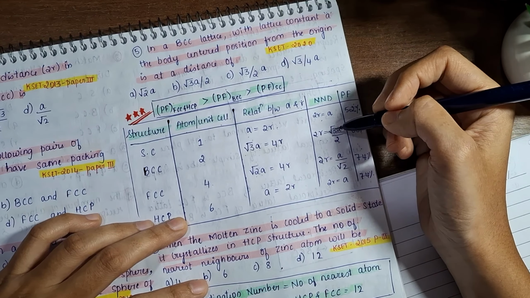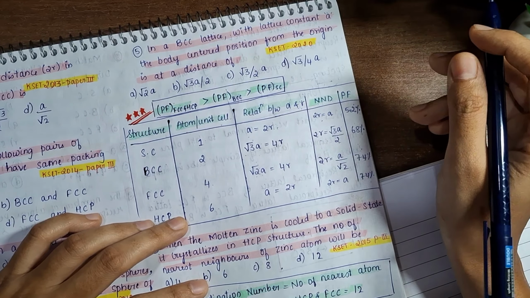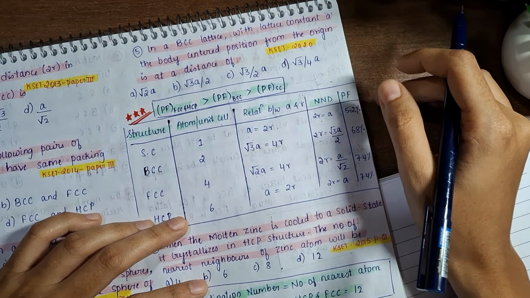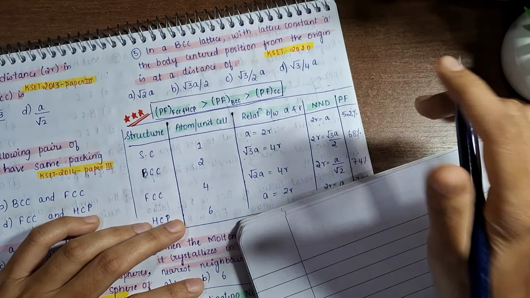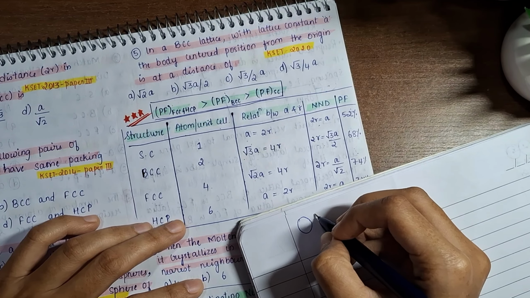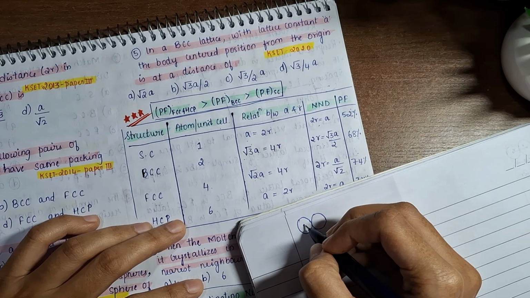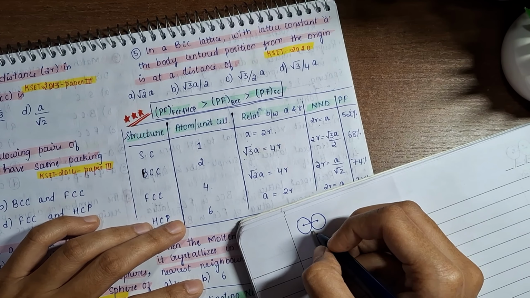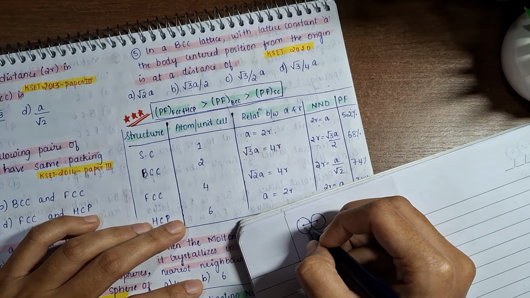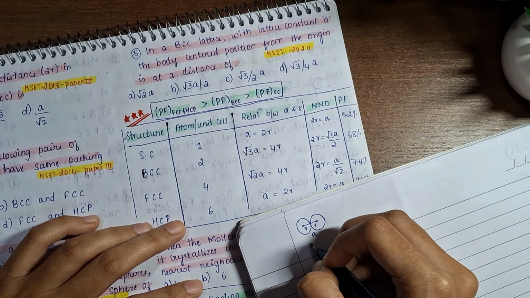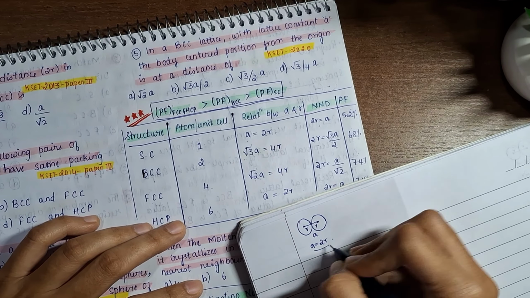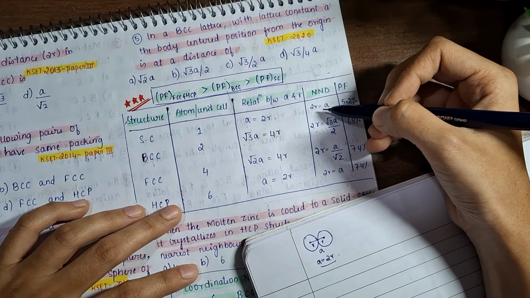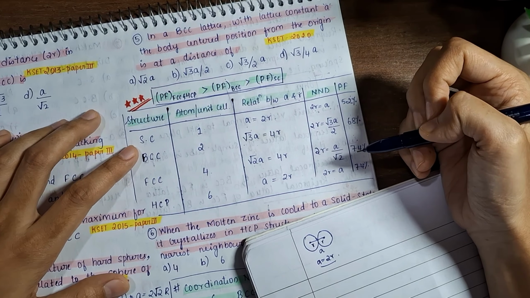The next column is about the nearest neighbor distance. Nearest neighbor distance is nothing but the distance between the centers of two atoms. If this is one atom and this is another atom, the distance between the centers of the two atoms is known as the nearest neighbor distance. If we consider this length as a, then this is r and r. Then basically a equals 2r. This is for simple cubic. That is the nearest neighbor distance.